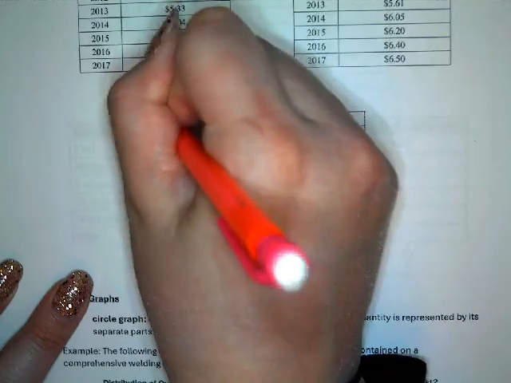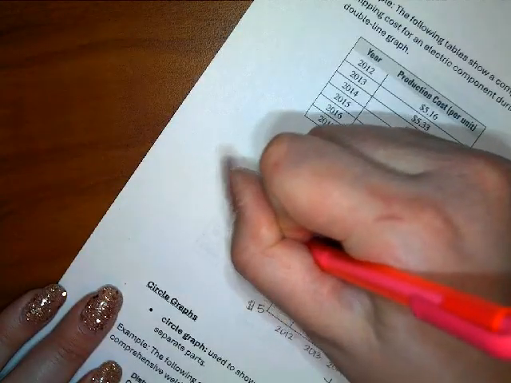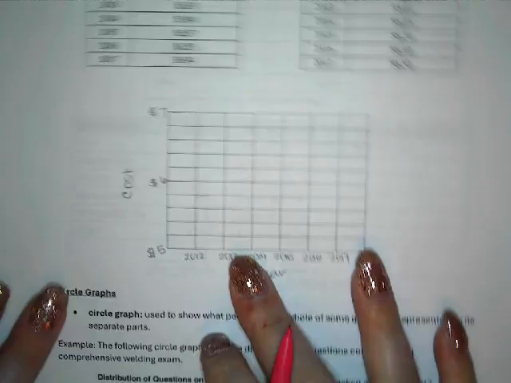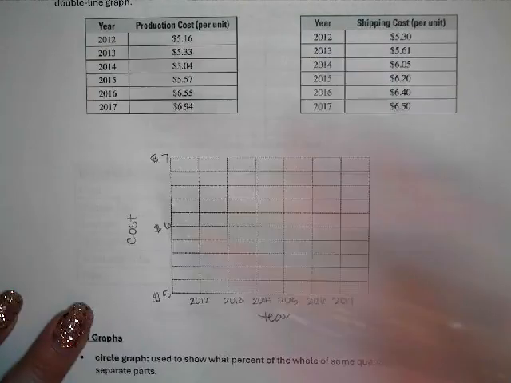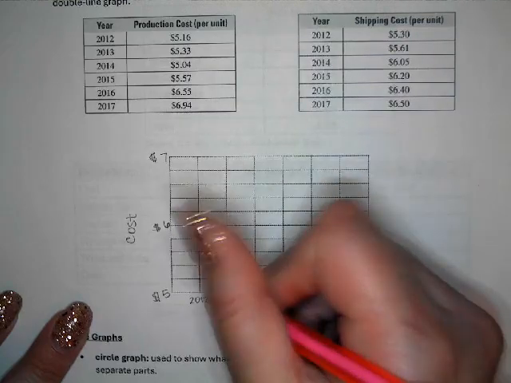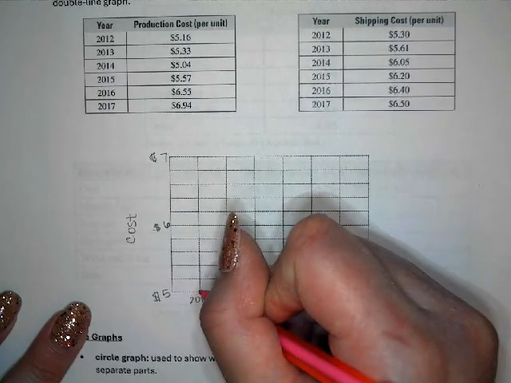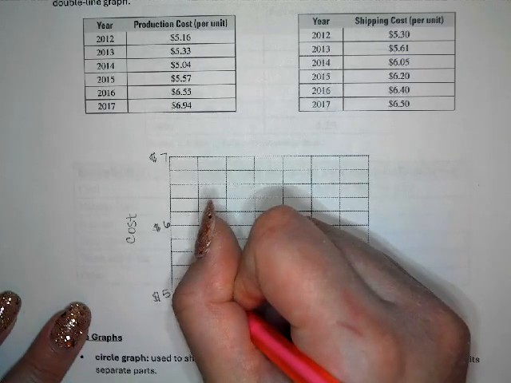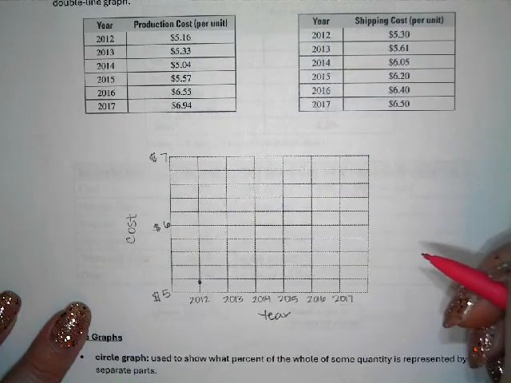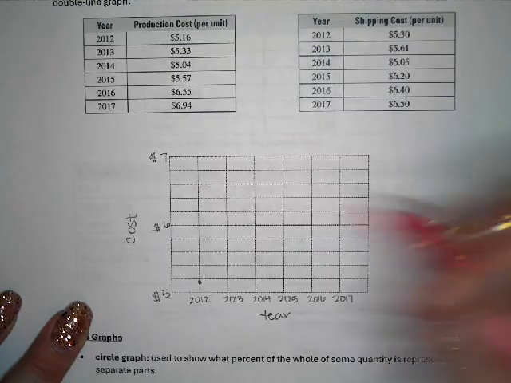Okay. So the first one says for 2012, it was $5.16. So $5 even, $5.20, $5.16 is somewhere like right there. $5.33 is next. So $5.20, $5.40, $5.30, $5.33.